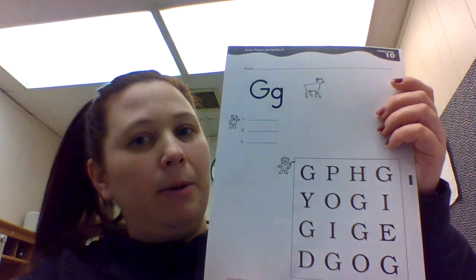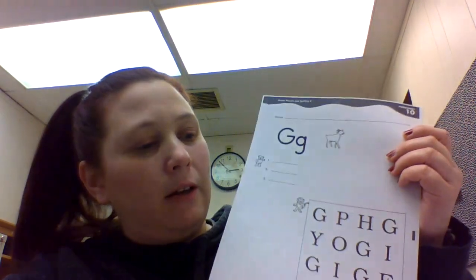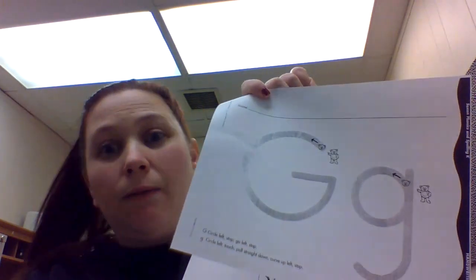Today we are on lesson 10, and lesson 10 is going to look like this. So make sure you have that. Write your name if you can up at the top. If not, that's okay. And then we're also going to have this practice worksheet for our letter G.